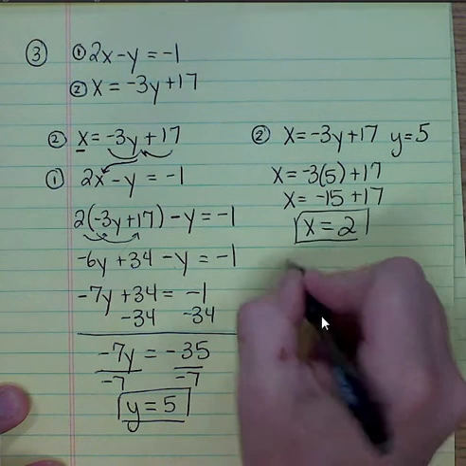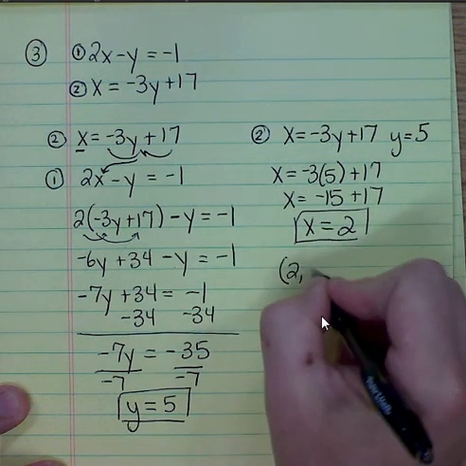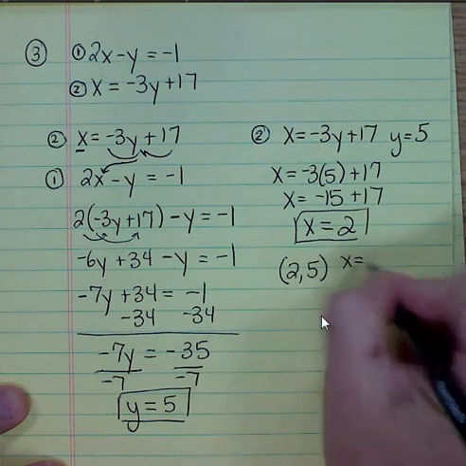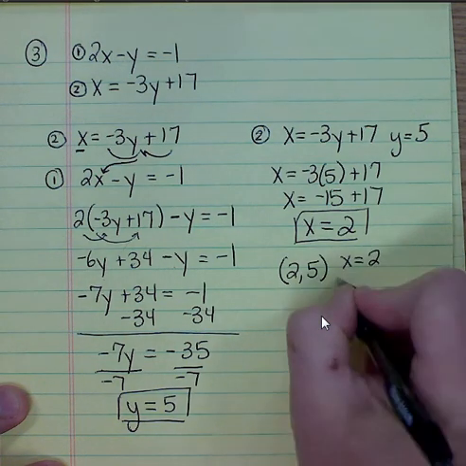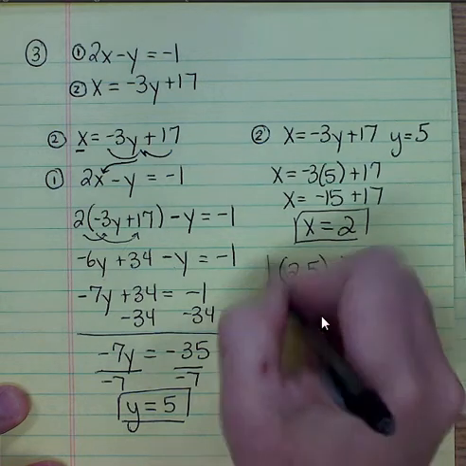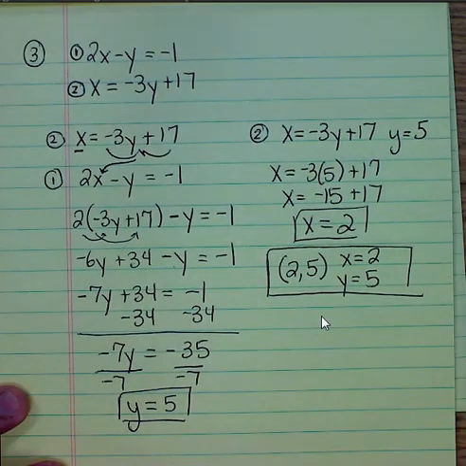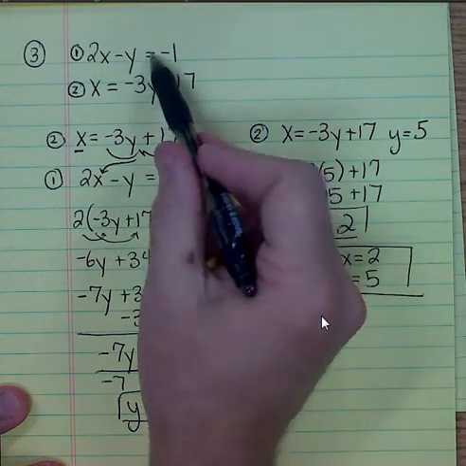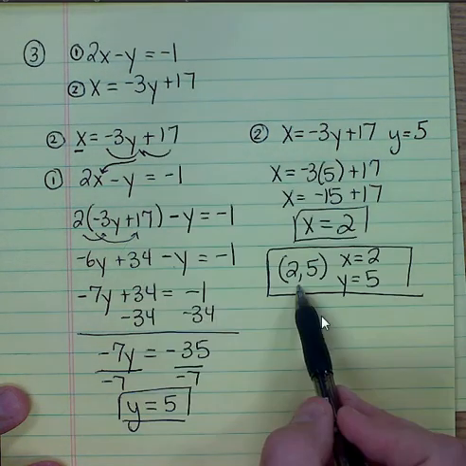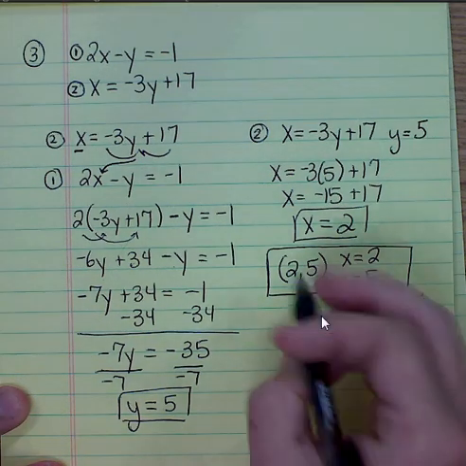All right, so I have my x and I have my y. Put them together, either as an ordered pair, 2 comma 5, or write it down this way, or do both if you're worried about it. You're overdoing it this way, but I'm okay with that. There's my solution. If these two lines were graphed on the same coordinate plane, they would cross at x equals 2, y equals 5 at this point. All right, last step is to check.